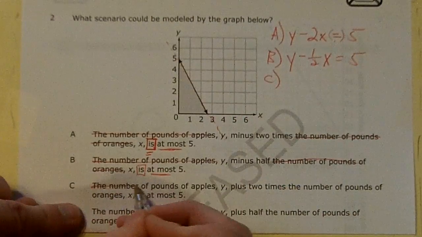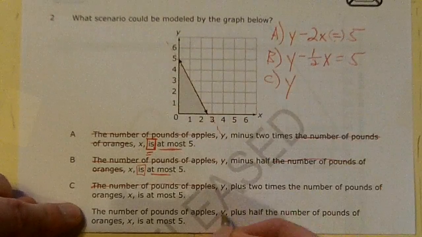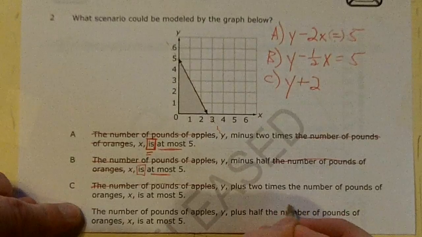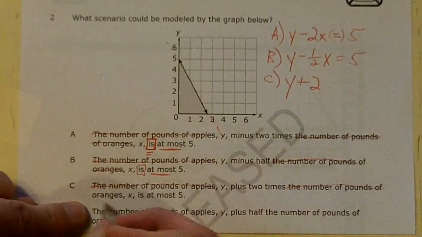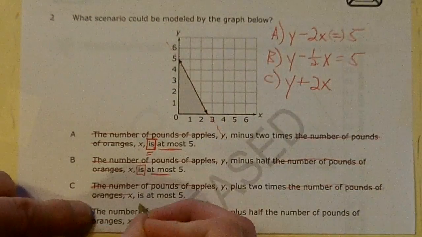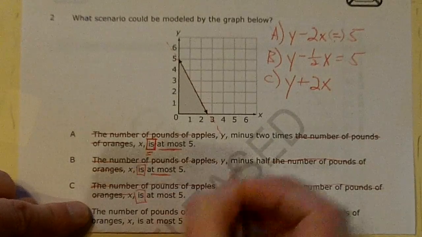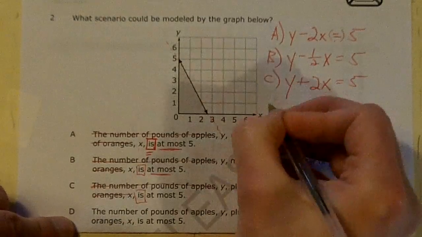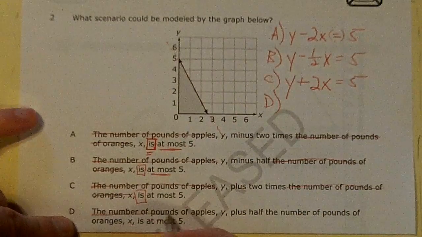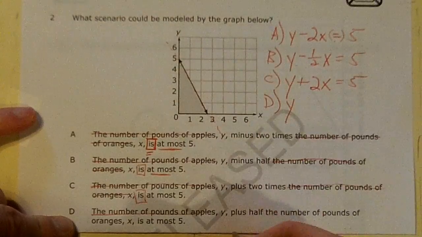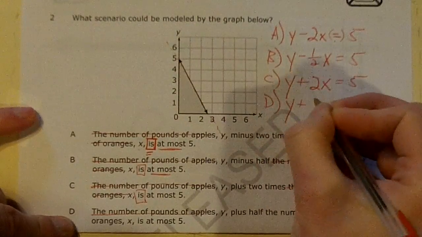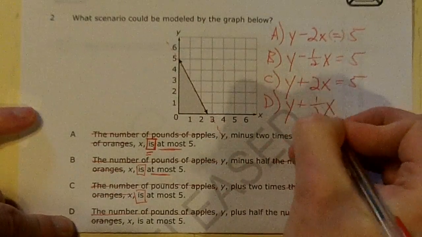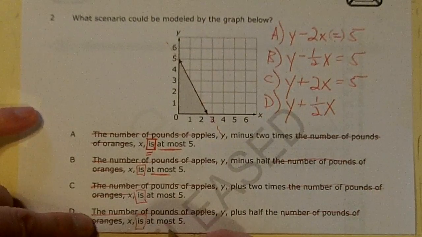Answer choice C. Y plus 2 times x is 5. All right. Answer choice D. Y plus half x is 5.